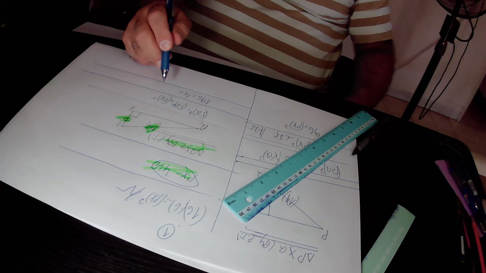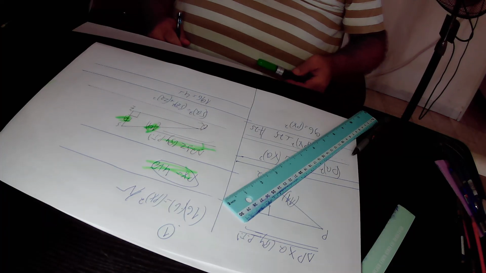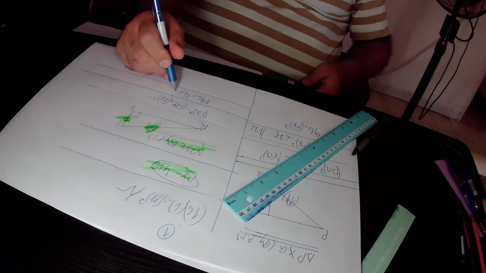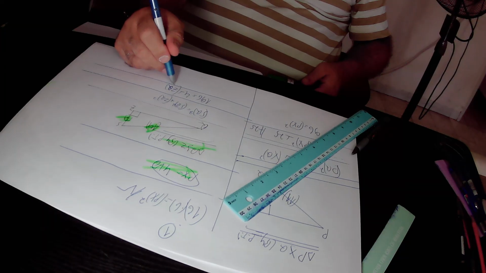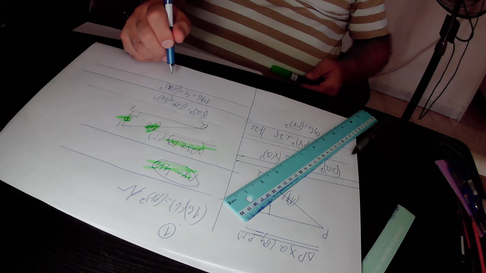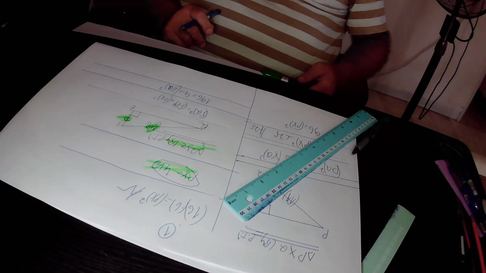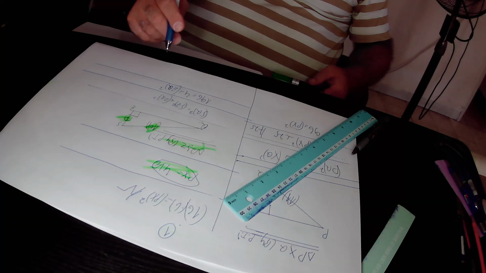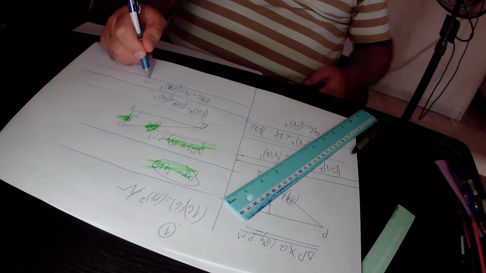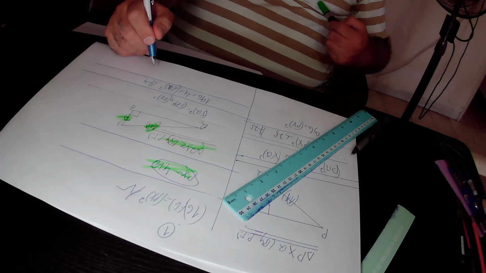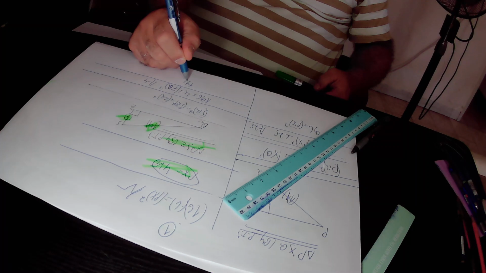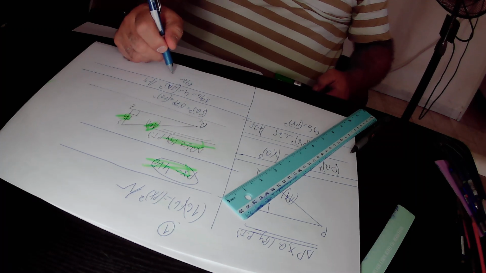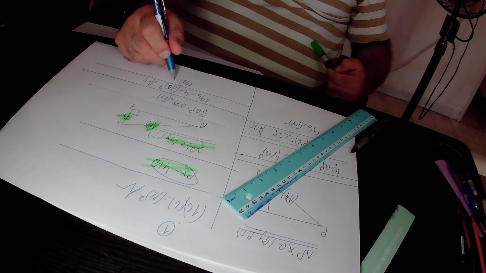Plus ZQ squared. ZQ is the missing side, so leave it as it is. So in total we find that 196 equals 4 plus ZQ squared. Here we subtract 4 from both sides and we get that 196 minus 4 is 192, which equals ZQ squared.